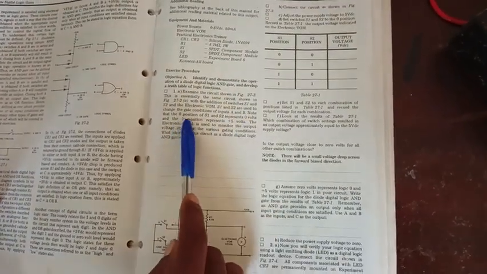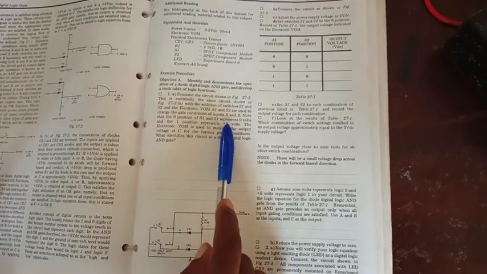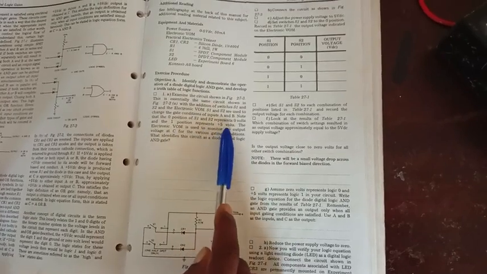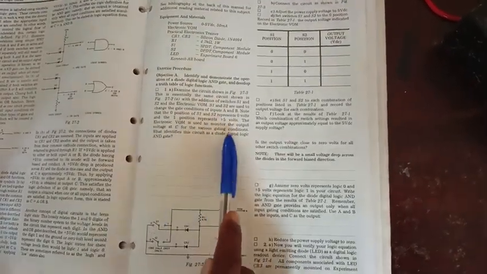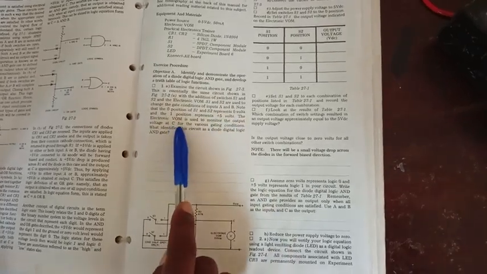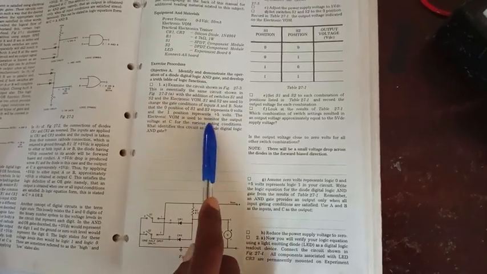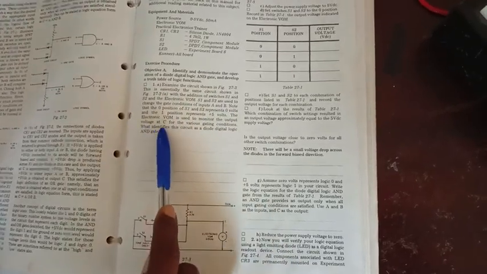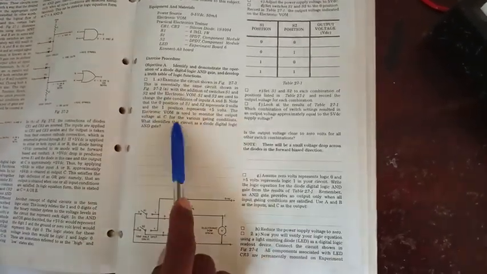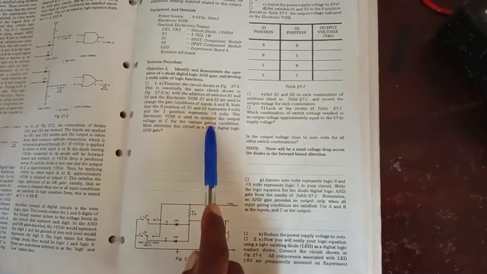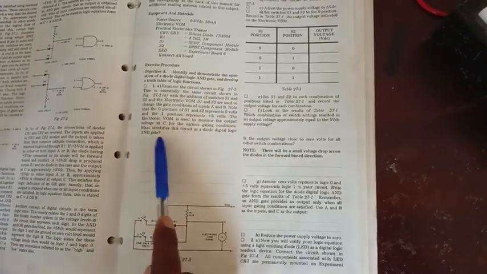Note that the 0 position of switch 1 and switch 2 represents 0 volts, while the 1 position represents 5 volts, because we are going to have 5 volts in this circuit. The electronic voltmeter is used to monitor the output voltage for these various gating conditions.